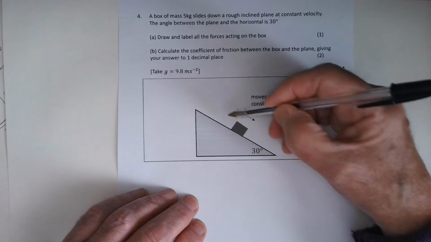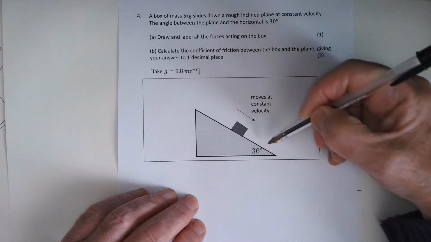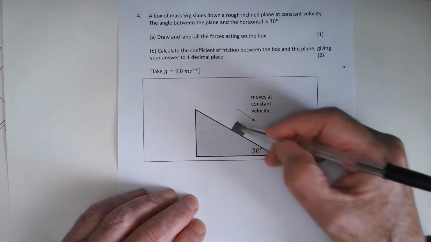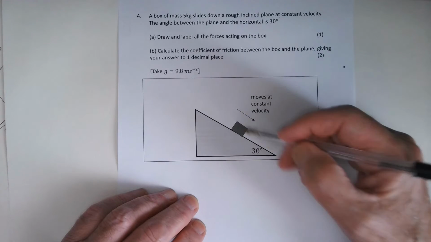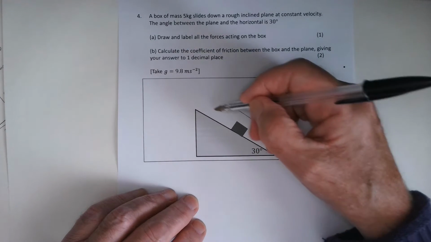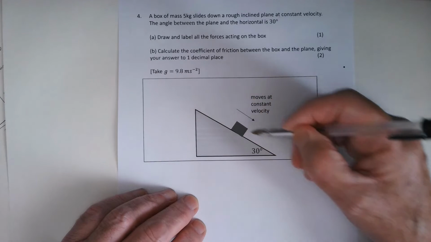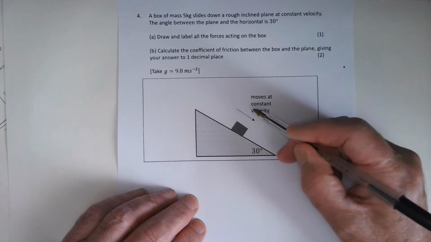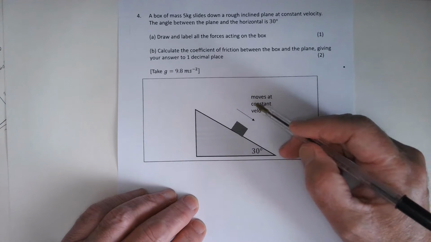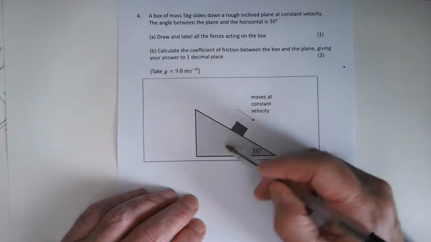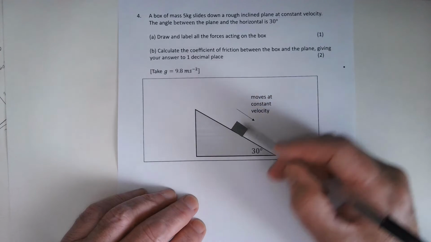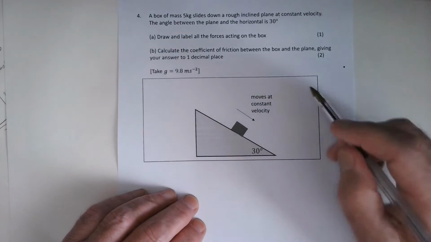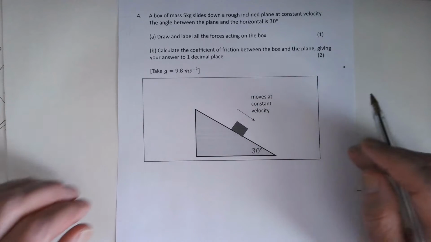So because this is moving at constant velocity down this slope, I know that when I resolve the forces on this block, the resultant force down the slope will be 0. And because the block doesn't move in or out of the plane, the forces perpendicular to the plane will also cancel out, so the resultant force in that direction will also be 0. Okay, so remember that when we're doing this question.